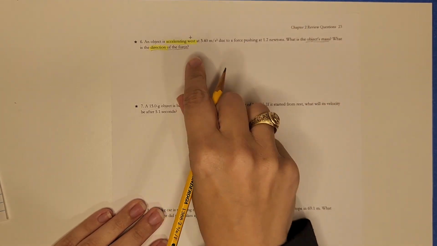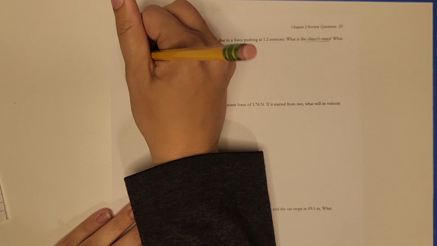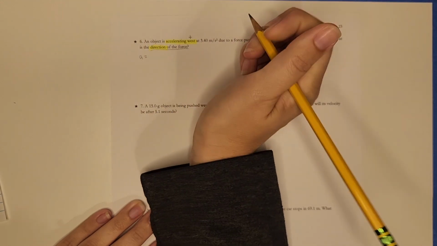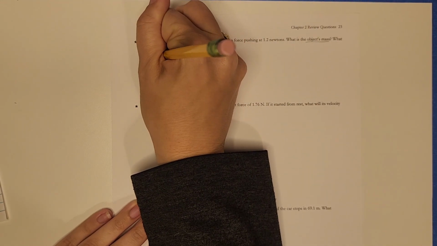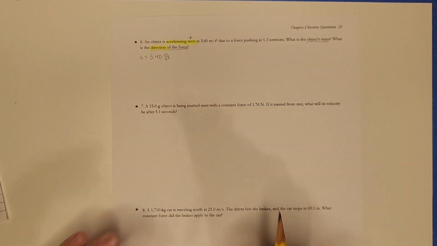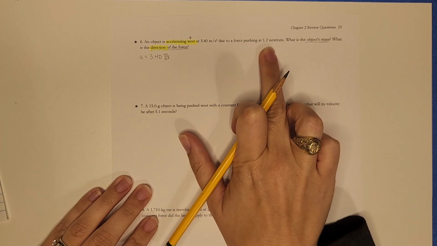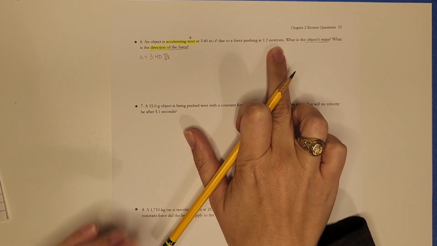So my acceleration is west at 3.4 meters per second squared. I'm going to write that down: a equals 3.40 meters per second squared. I see a force is pushing at 1.2 newtons, and newtons is a unit of force.